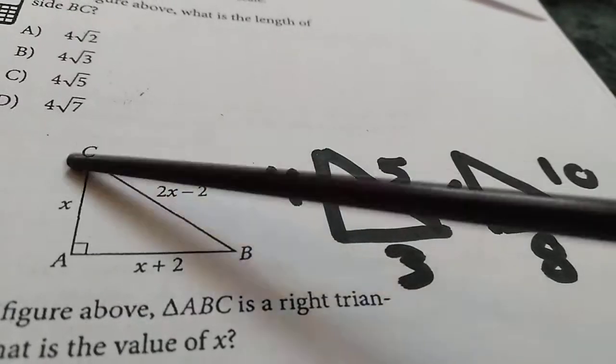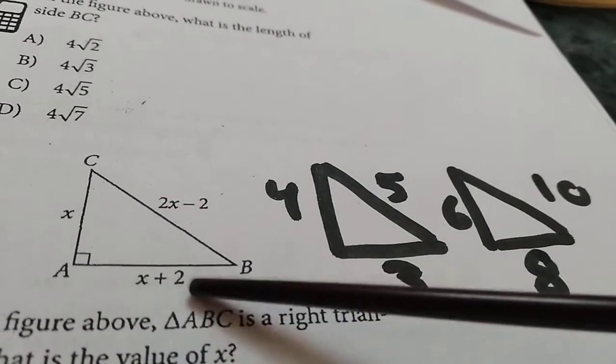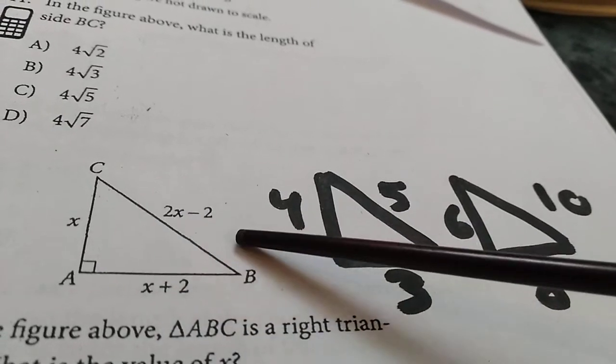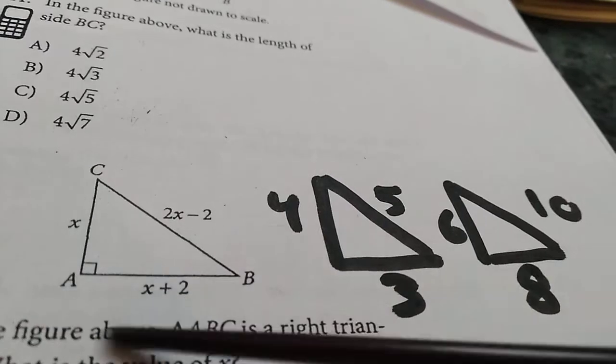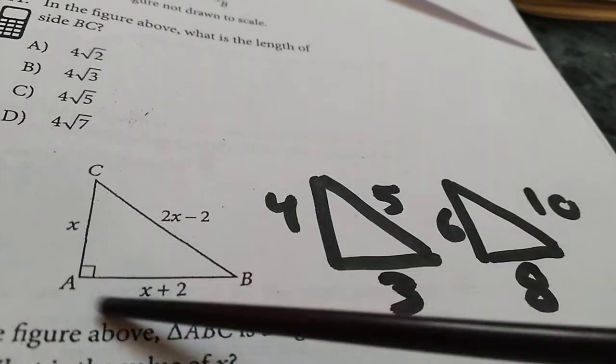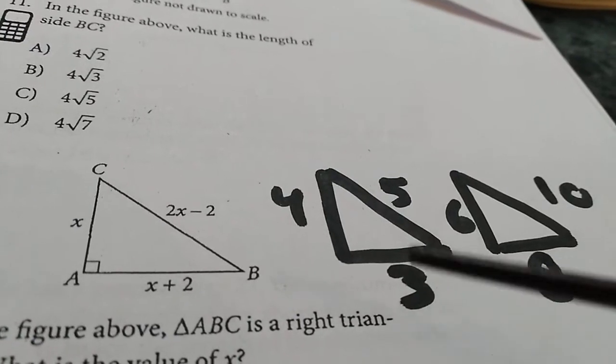We have here a right angle triangle with leg x and another leg x plus 2 and hypotenuse 2x minus 2. We're supposed to get x. Instead of doing very hard calculation, we will do it in no time.